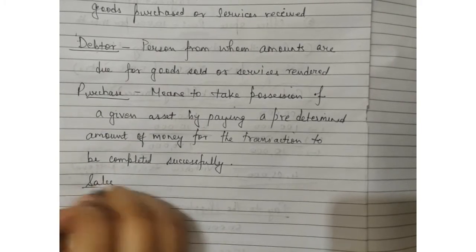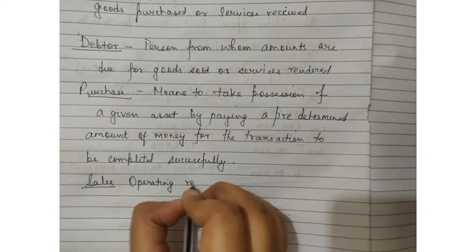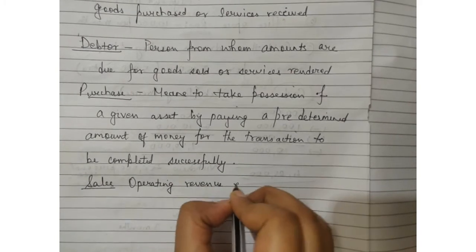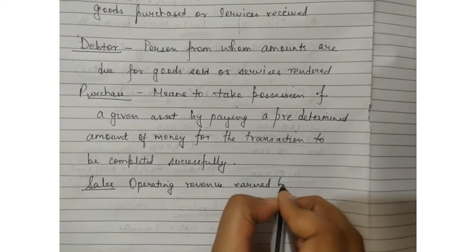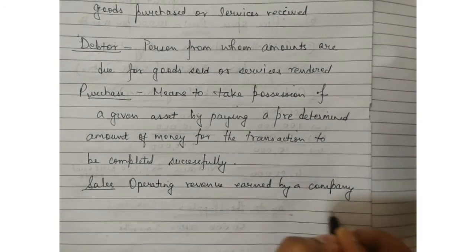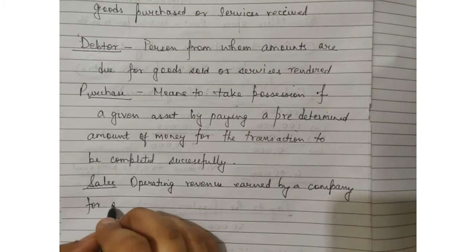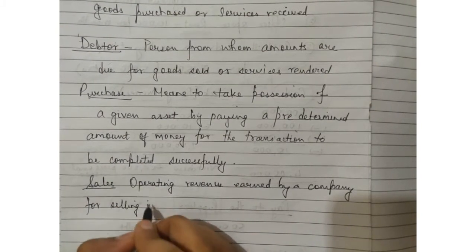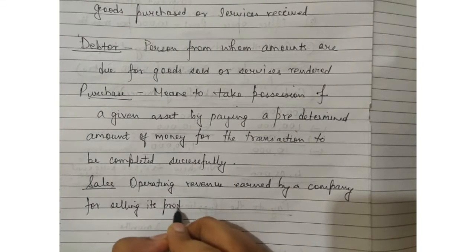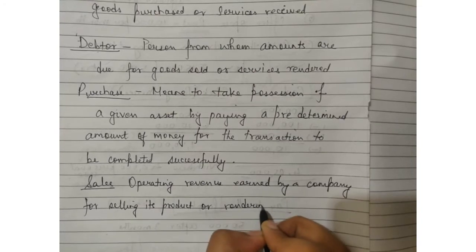Sales is the operating revenue earned by a company or an entity for selling its product or rendering its services.